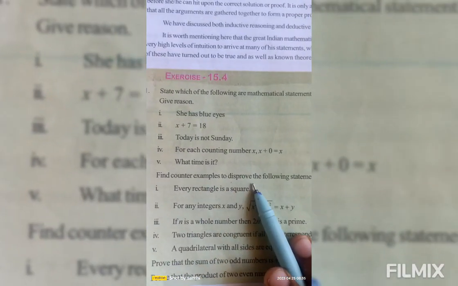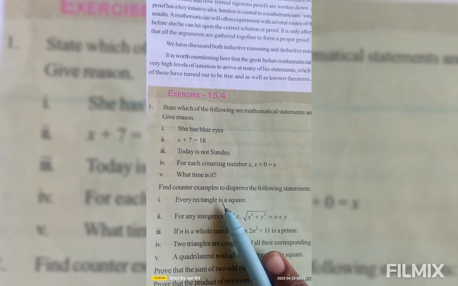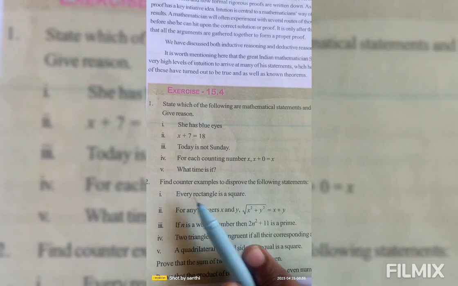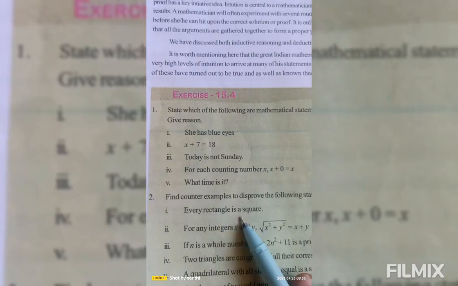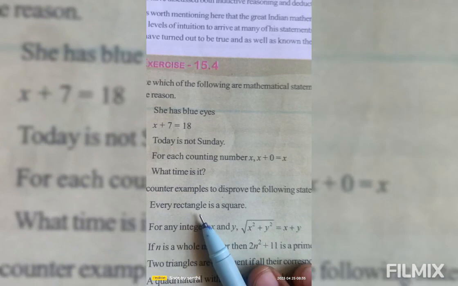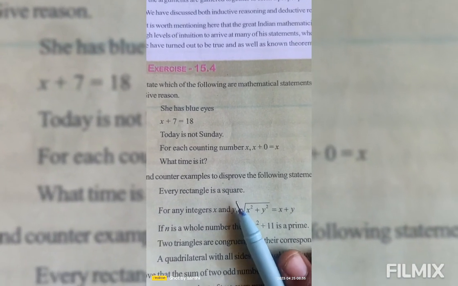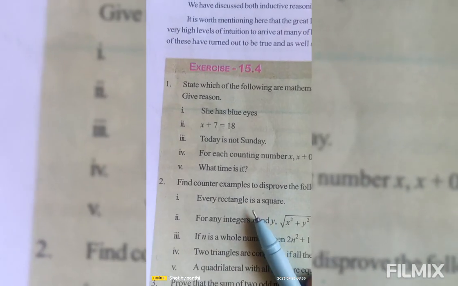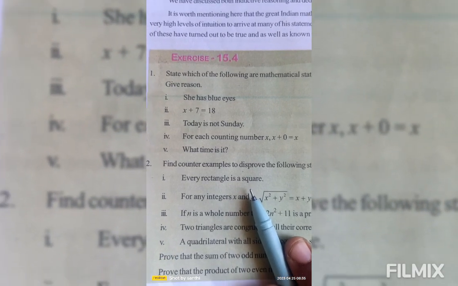Find counter examples to disprove the following statements. Whatever examples we give for the given statement to be not true, those are called counter examples. First sentence, the statement they have given: every rectangle is a square. But we know that a rectangle in which two adjacent sides are equal is a square, not all rectangles. Here we have to give the counter example that a rectangle in which two adjacent sides are equal is a square. That is the answer.